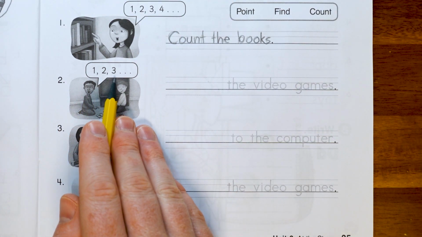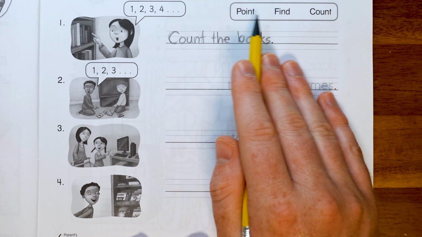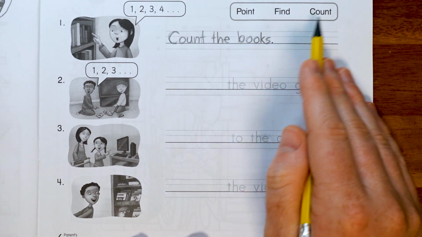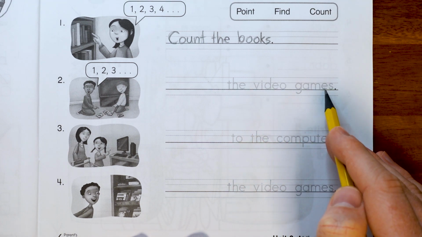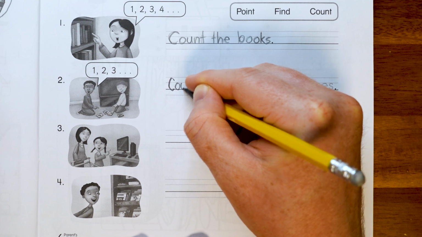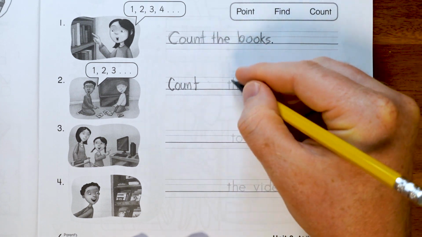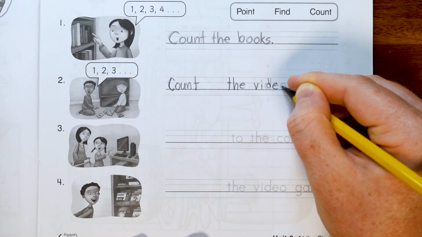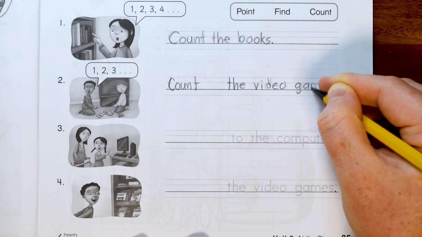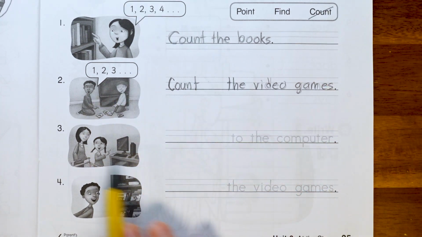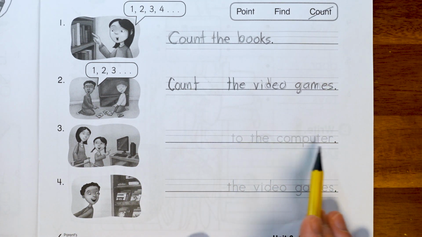Number 2. 1, 2, 3. Oh, what's that? Point the video games, find the video games, or count the video games. Count. One more time. Big COUNT. Then the video games, because there's more than one. Cross off count. Number 3, to the computer.